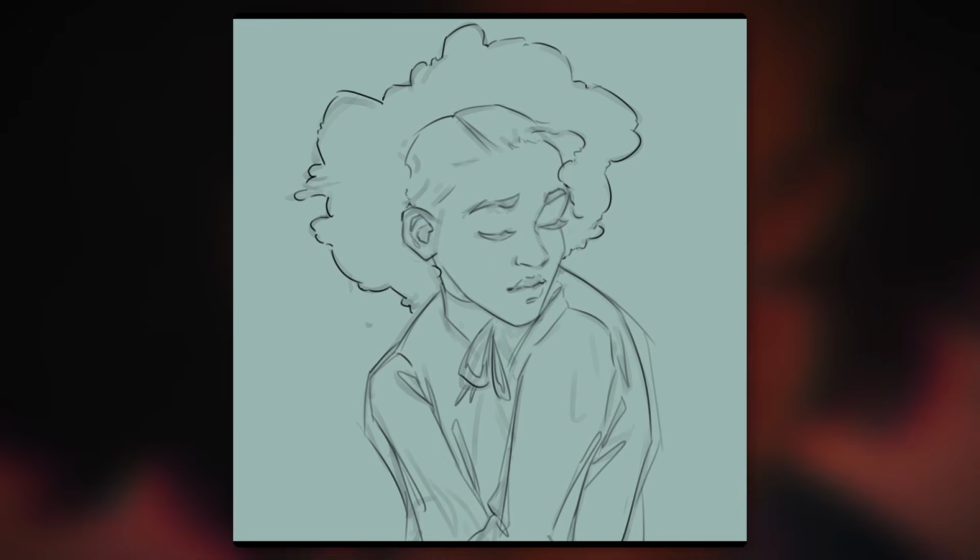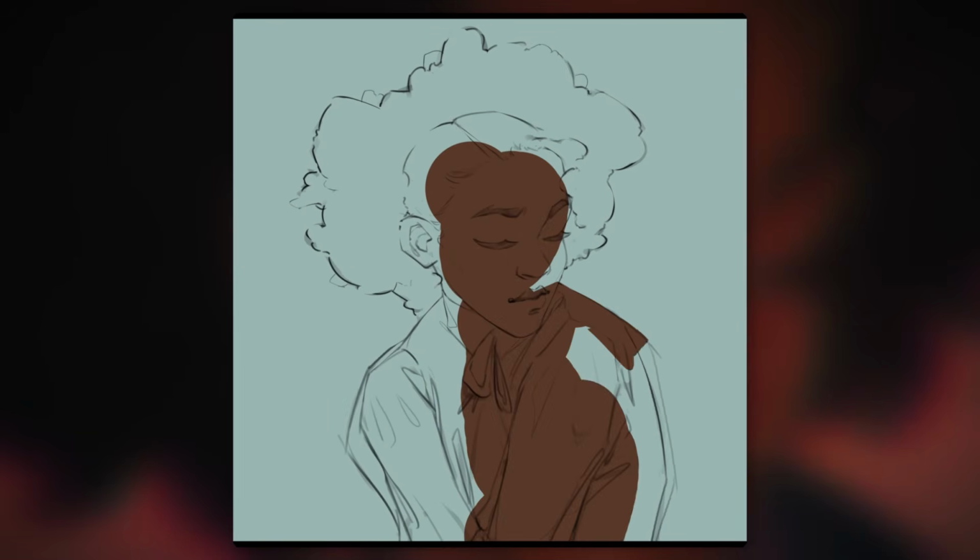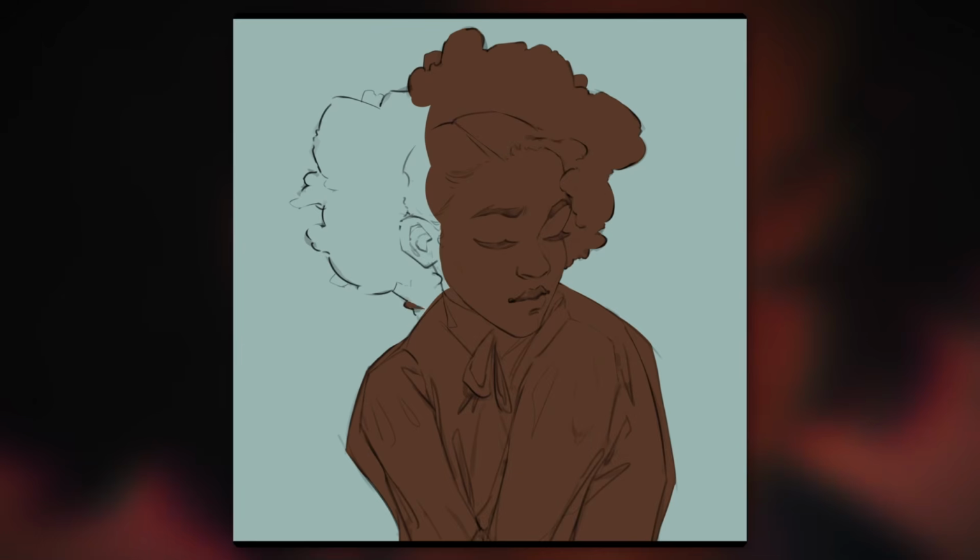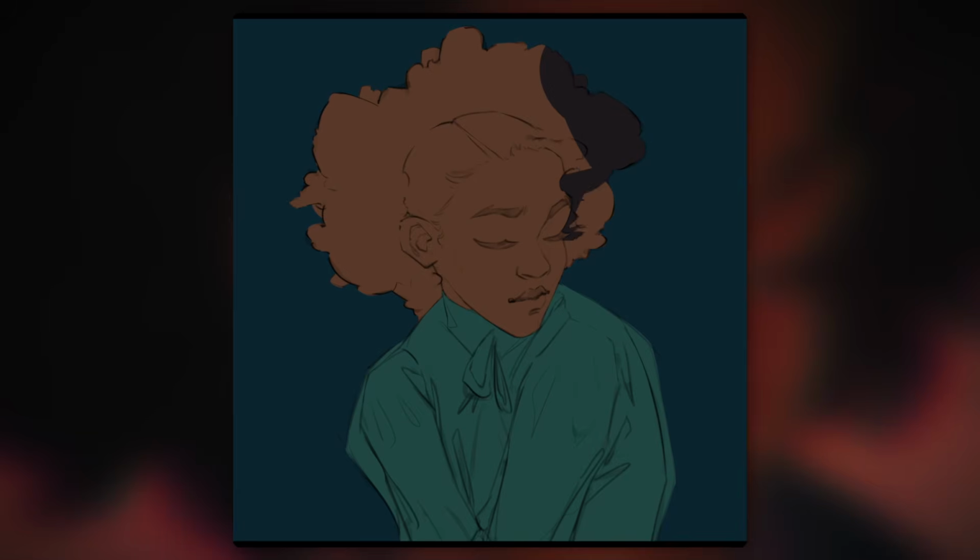Now there are many different ways in Krita to adjust your colors, and I won't really be discussing all of them in detail. Instead, I'm just going to be focusing on the ones that I use, my understanding of how they work, and how I use them in my process.